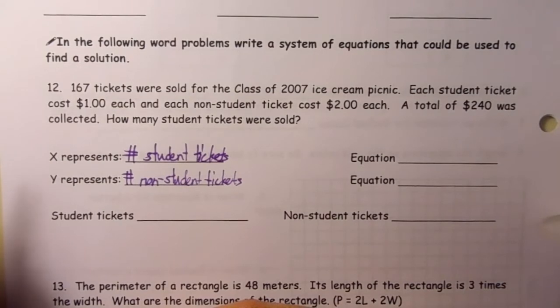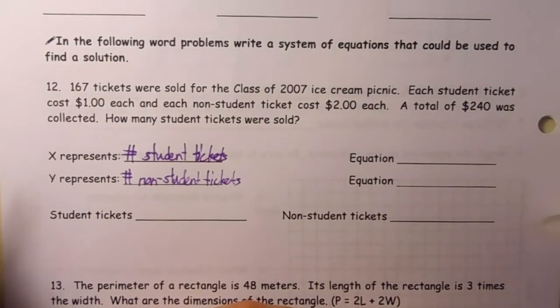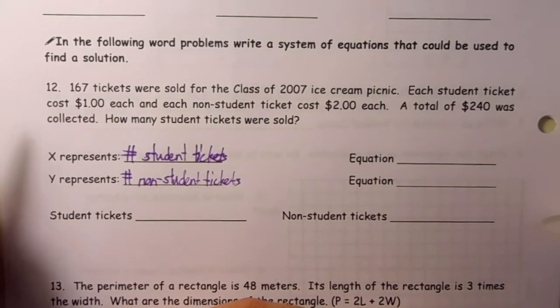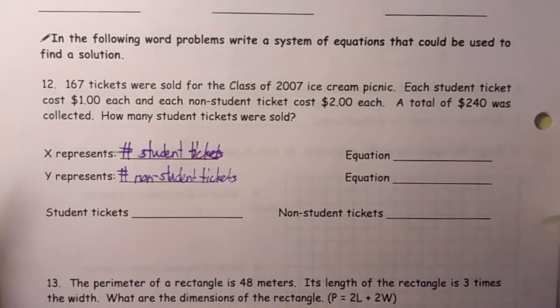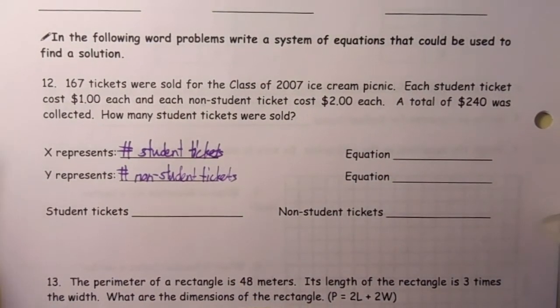So think about what the question is asking. It's asking for how many student tickets were sold. But then I have also non-student tickets. So those are my unknown quantities. Therefore, those will be my variables. So, on to setting up our equations.